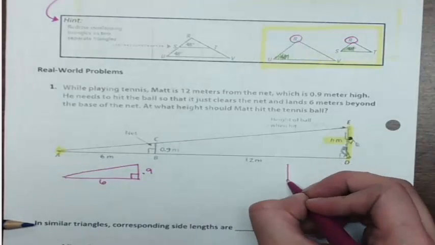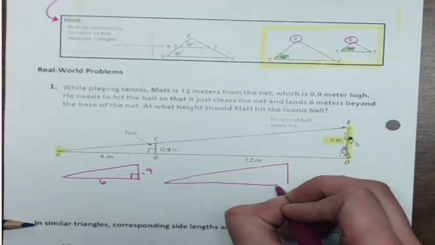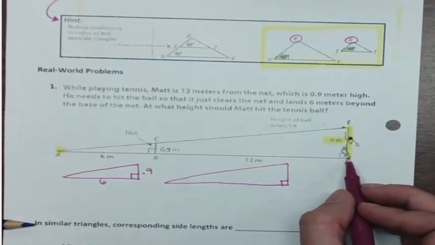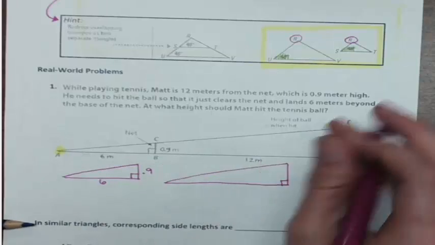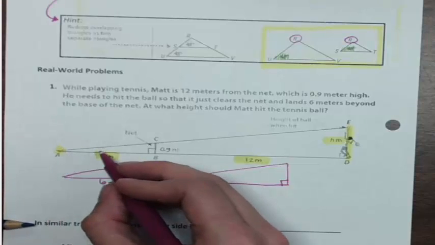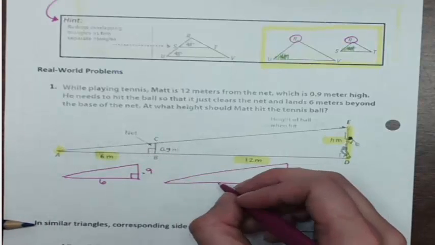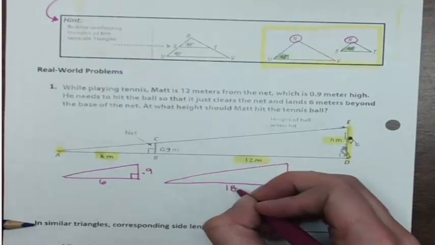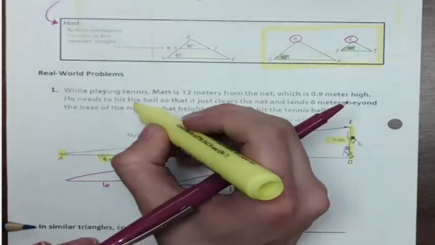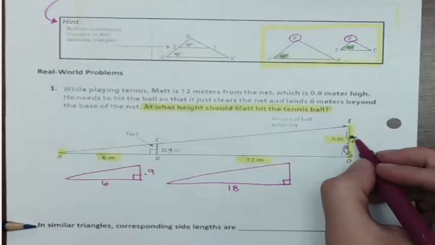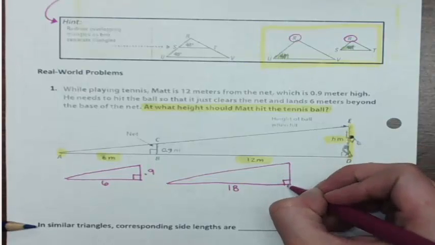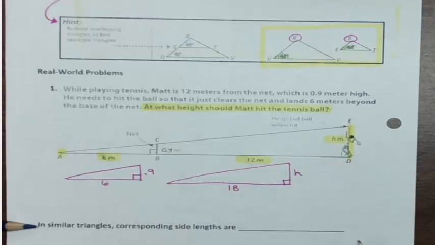The large right triangle, I'm given this base from where Matt is to where the ball is. They give me 6 and 12. So I need to add those two together to figure out the total distance from Matt to where the ball is. 6 plus 12 is 18. And again, the question's asking us, at what height should Matt hit the tennis ball? So here's Matt. We need to figure out this height right here, which corresponds with this part of this right triangle. I'm going to leave that as letter H.